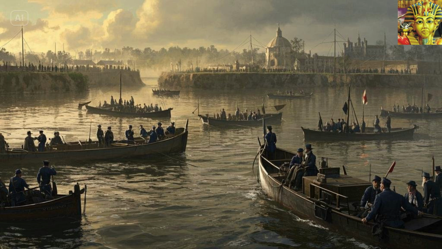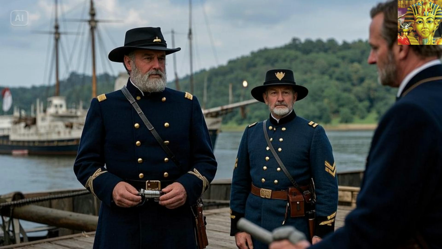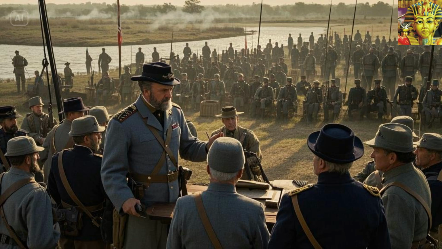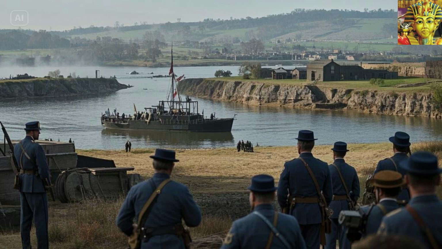The key strategies employed by Grant, ranging from the Bayou expeditions and the crossing of the Mississippi River to the siege and eventual surrender of Vicksburg, demonstrated his ability to adapt to changing circumstances and his unwavering commitment to achieving his objectives. The fall of Vicksburg was a turning point in the Civil War, and it cemented Grant's reputation as one of the greatest military commanders in American history.